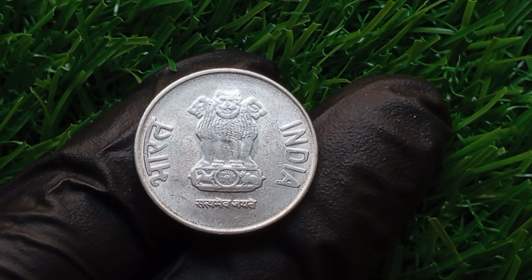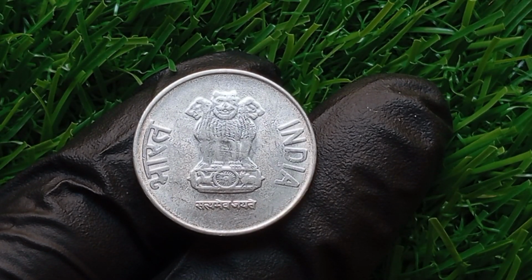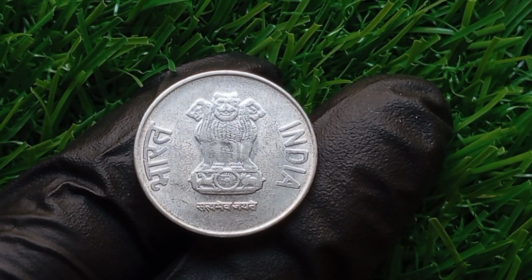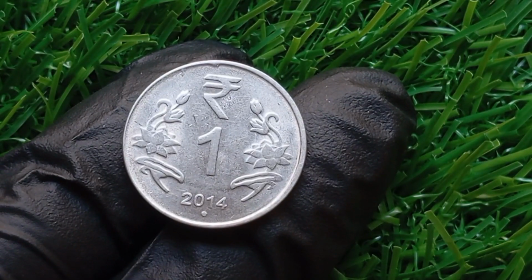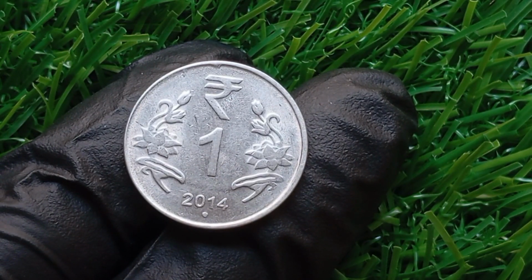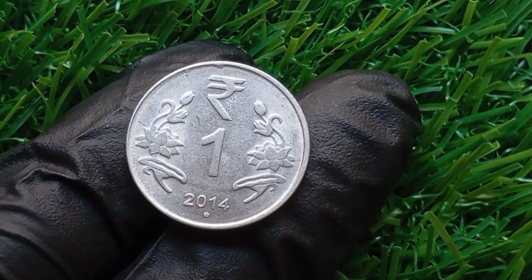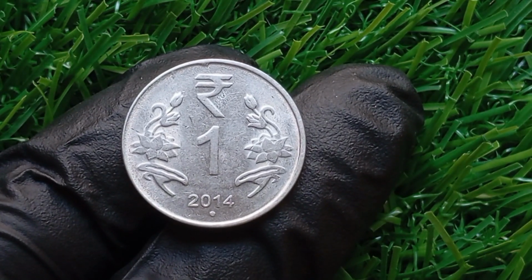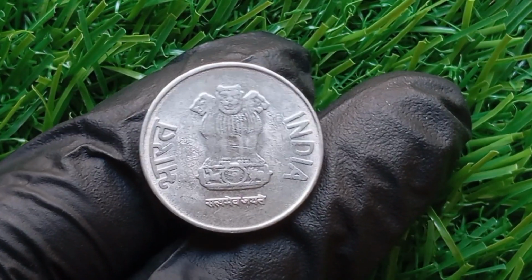During the Mughal era, the rupee continued to circulate widely, maintaining its silver standard. When the British East India Company established dominance over the Indian subcontinent, they standardized coinage under the Coinage Act of 1835. This act led to the introduction of coins bearing the image of the British monarch, a practice that continued until India gained independence in 1947.